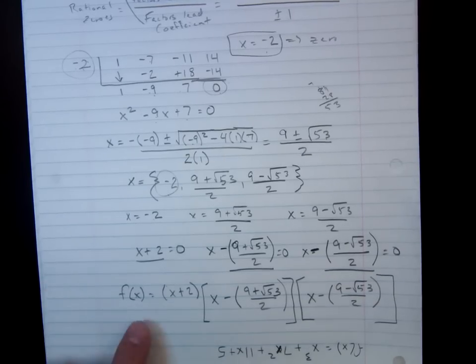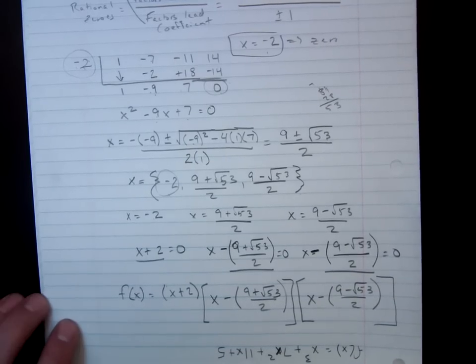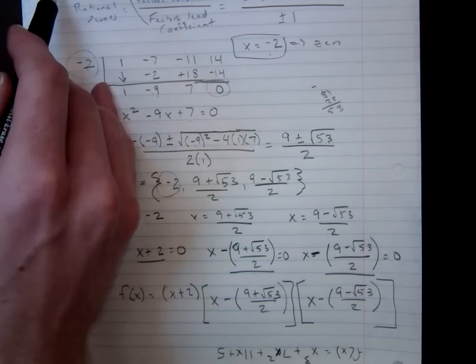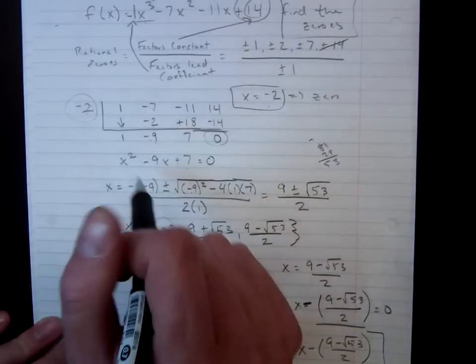Okay, and if you multiplied all these back out, unless I made some sort of arithmetic error, which feel free to call me out on it in class, you should get right back to our original function right up here.